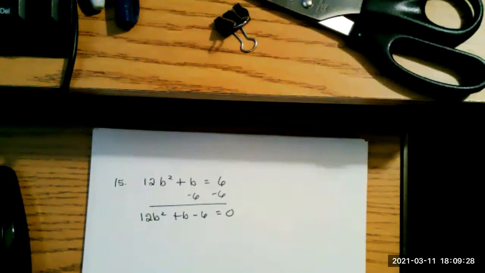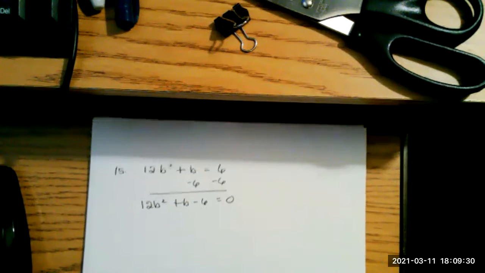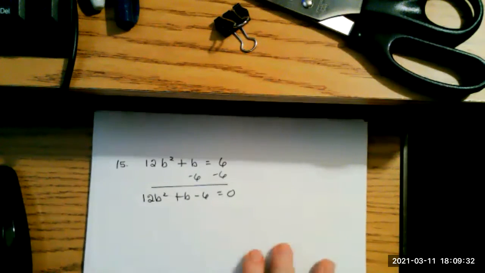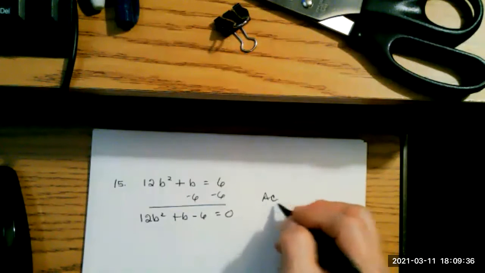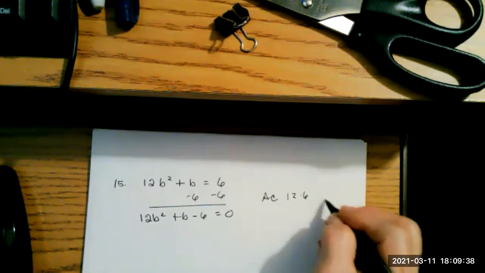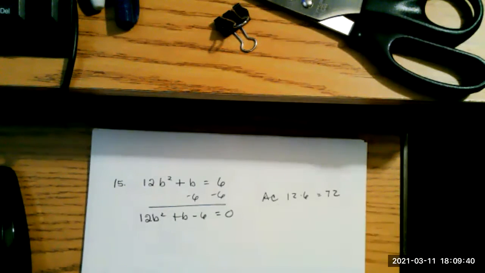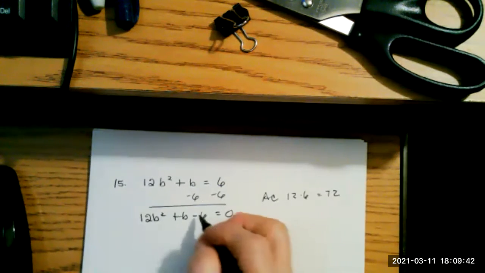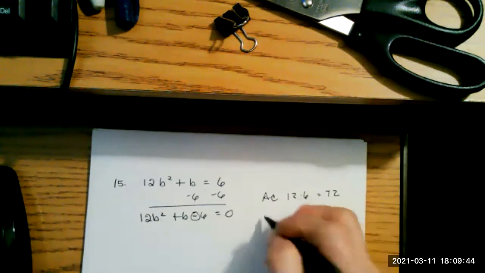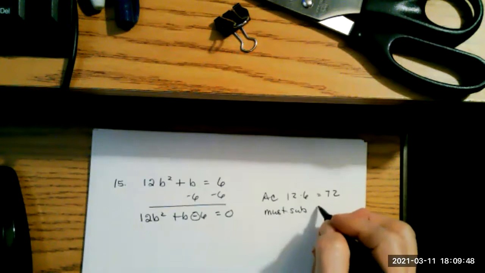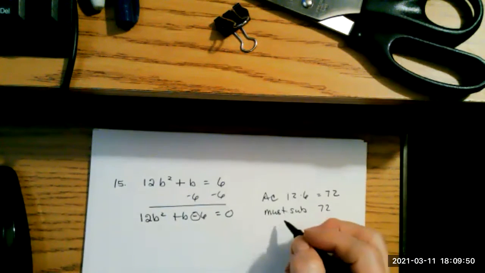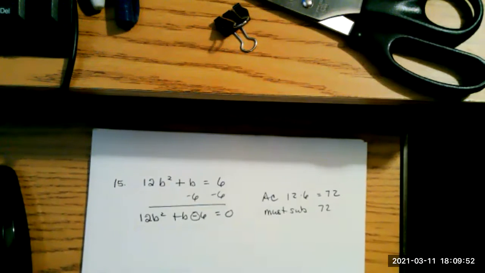Okay, let's try that. All right, now then, we have a 12 and a 6. So AC is going to give us 12 times 6, which is 72. And we must subtract factors of 72 to get 1 in the middle.